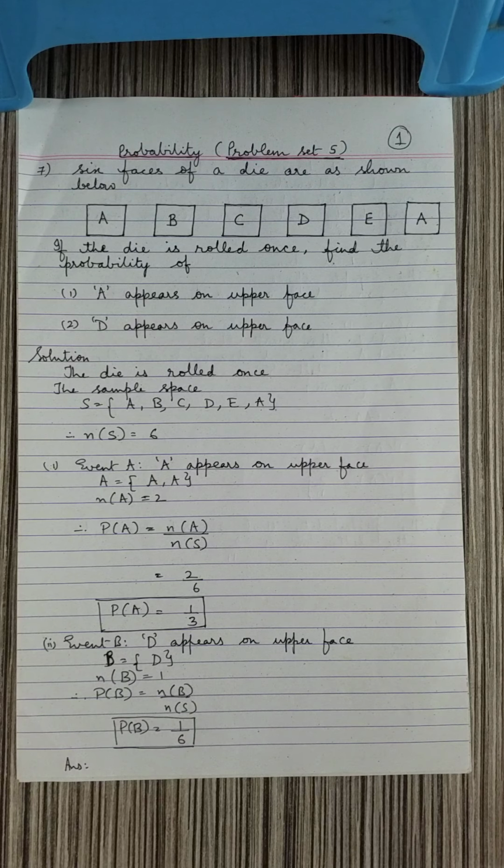Question number 5, problem set 5, question number 7. The question is: 6 faces of a die are as shown below: A, B, C, D, E, A. If the die is rolled once, find the probability of first, A appears on the upper face, and second, D appears on the upper face.